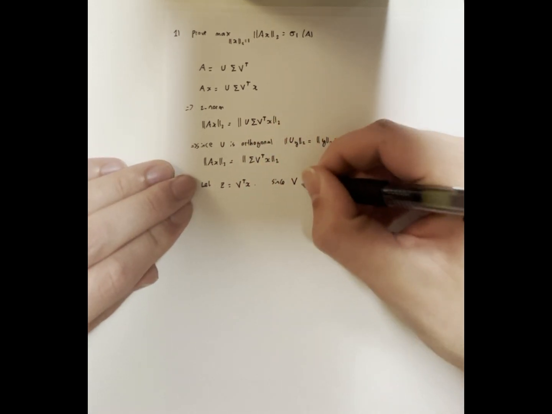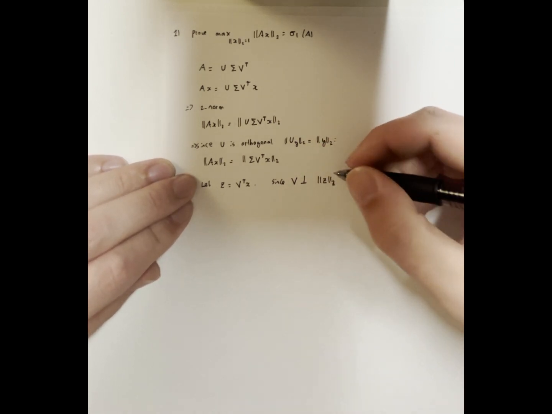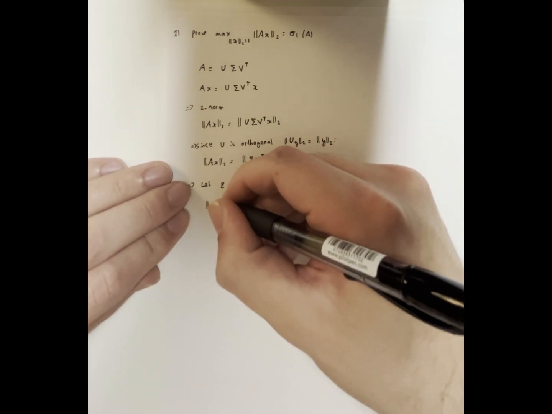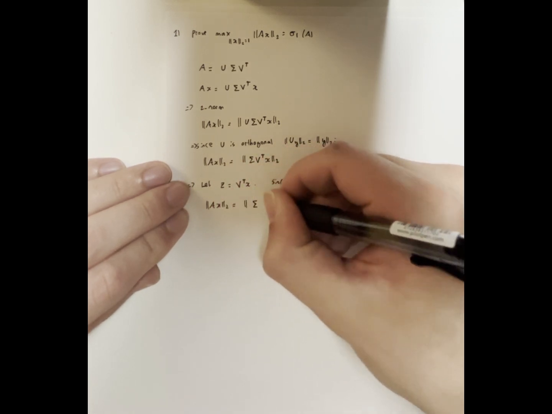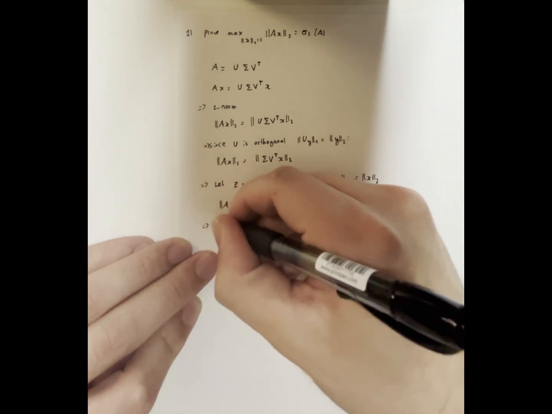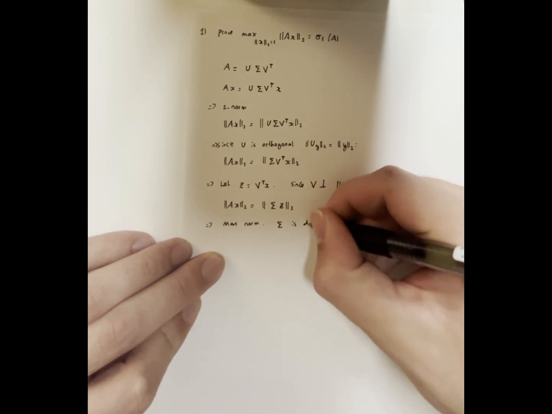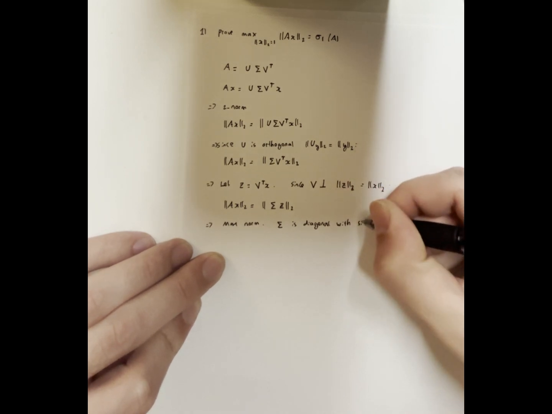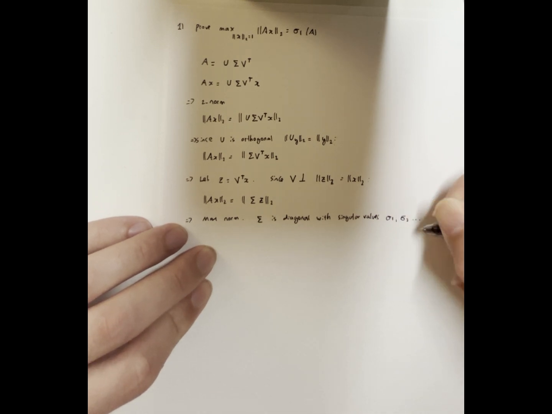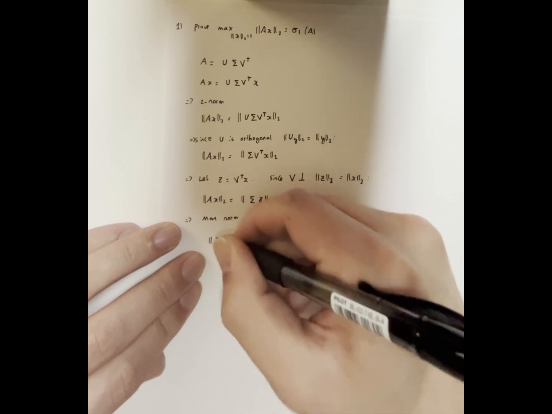Let z equal V transpose x. We can do this because V is orthogonal. Then we can write our expression as follows. To find the max norm, we know that sigma is a diagonal matrix with singular values sigma 1, 2 through r. Knowing this, we can write the expression as follows.